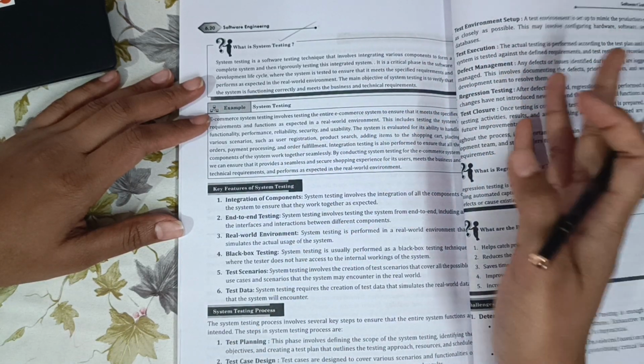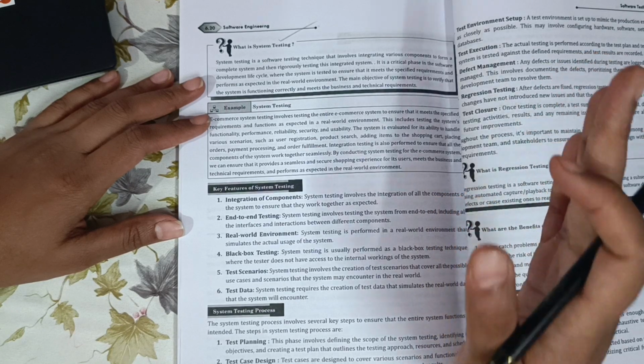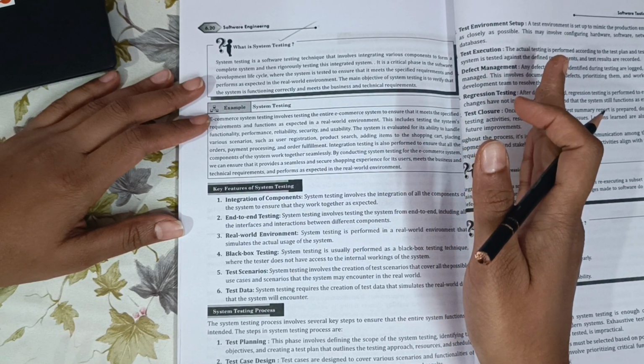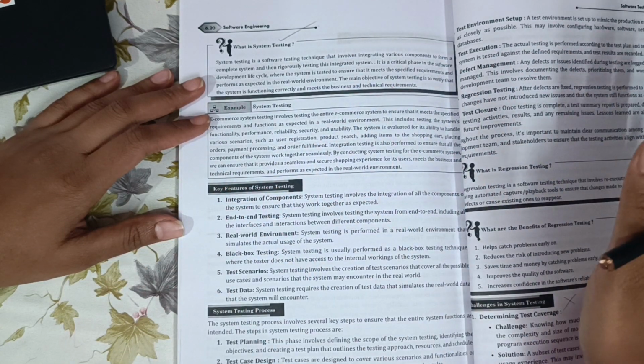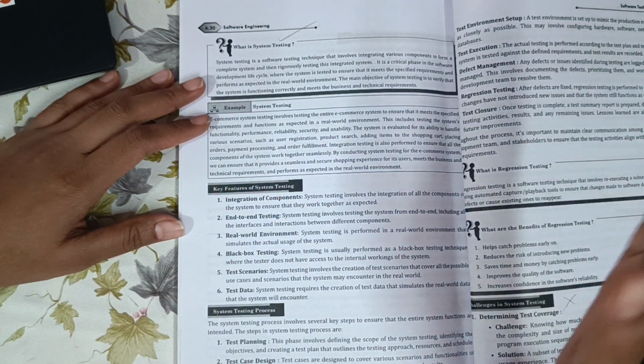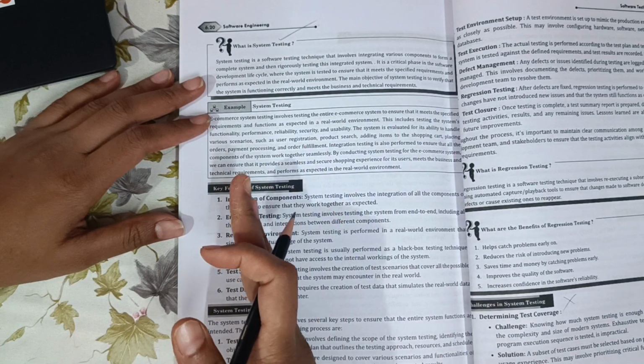Till you log out of the Facebook account, everything you will be testing, starting from the start till the end.